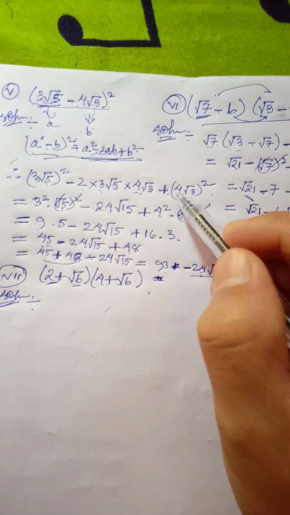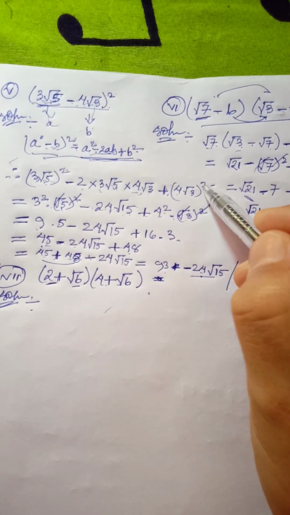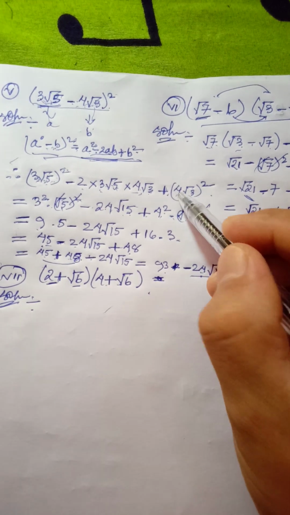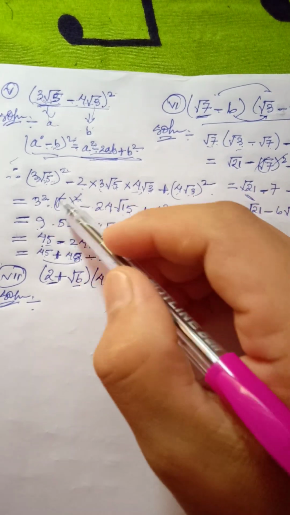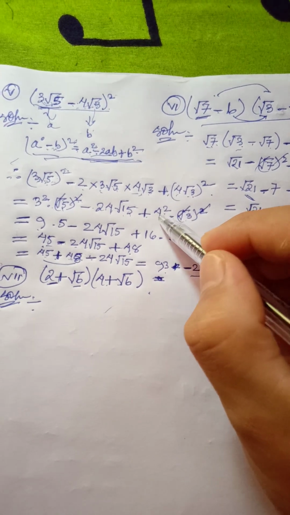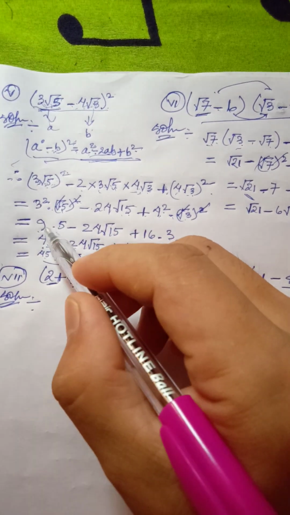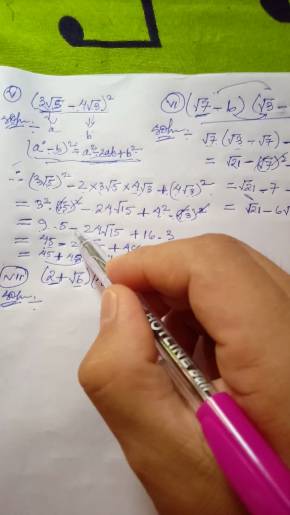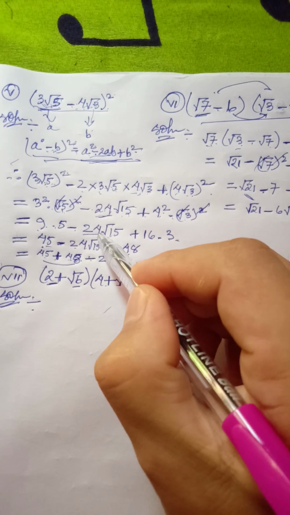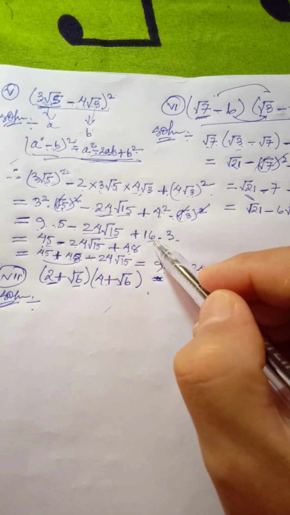Okay, plus here it will be 4 square, and here it will be (root 3) holding square, since square is for both, that is 4 as well as root 3. Alright, then let us cancel the square and root. Here 3 square, that will give you 9, and here it will be 5, minus 24 root over 15, plus 4 square, that will give you 16.